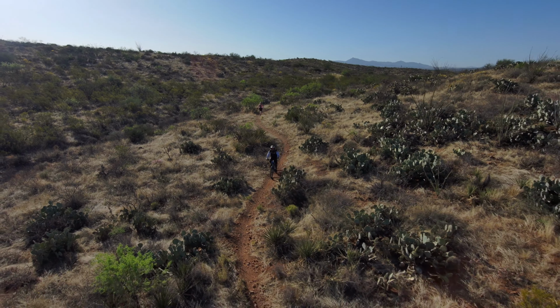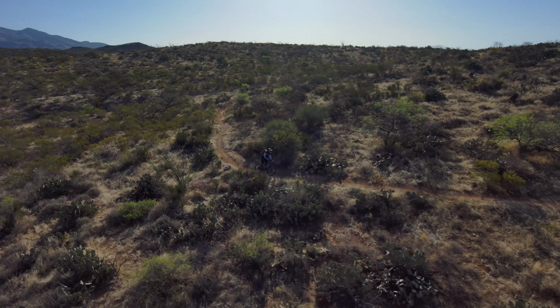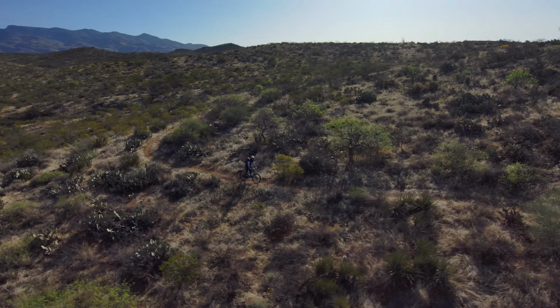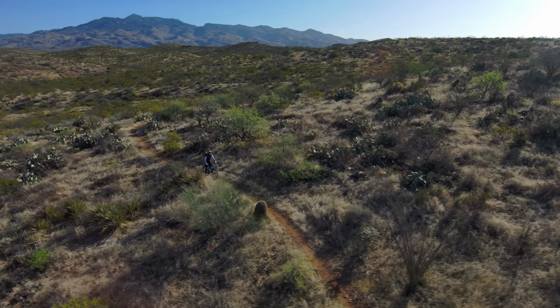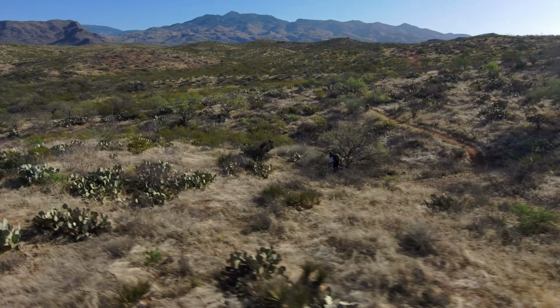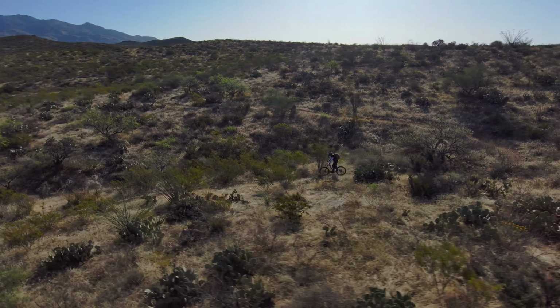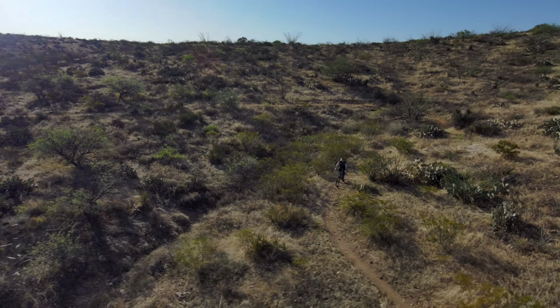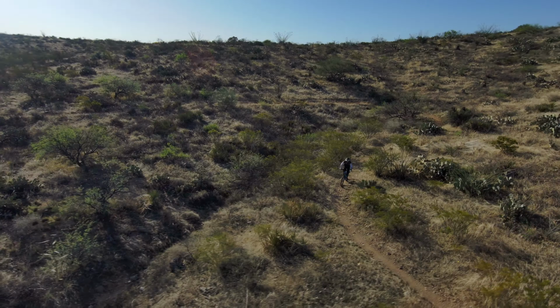There, we got some downhill action going on right here. You know, when it flattens out here a little bit, I'll drop the drone a little bit closer.